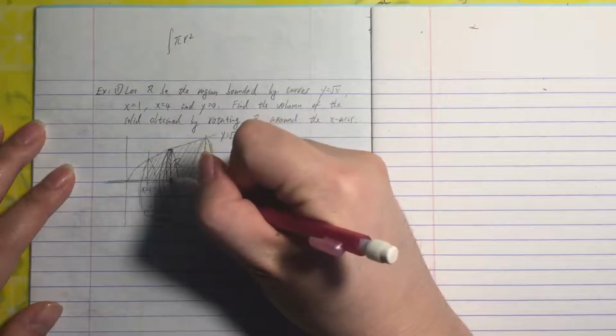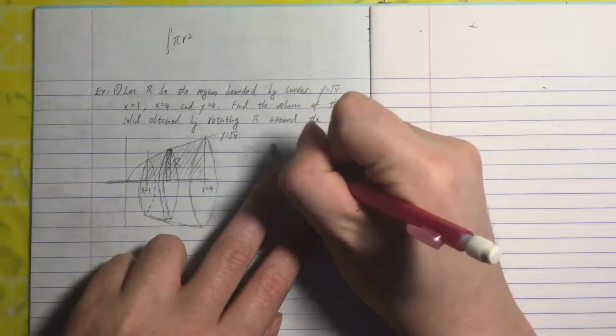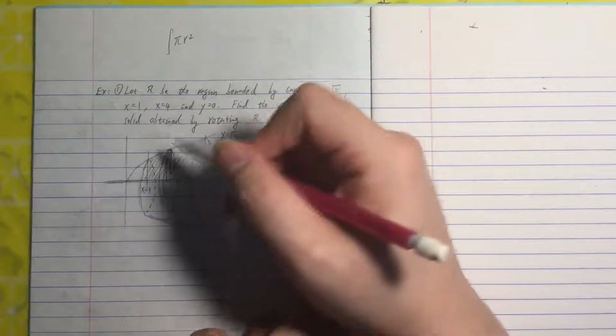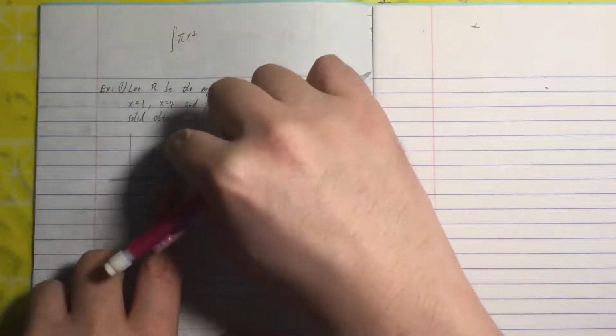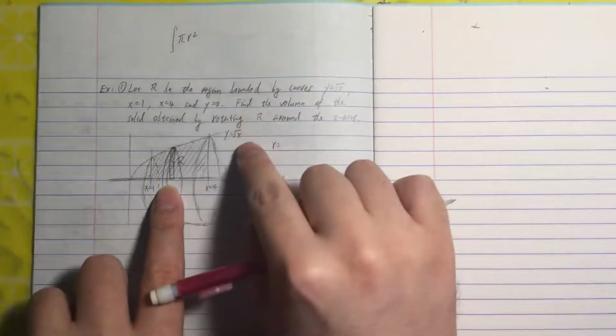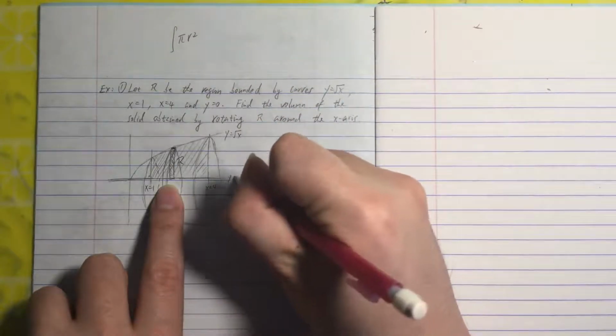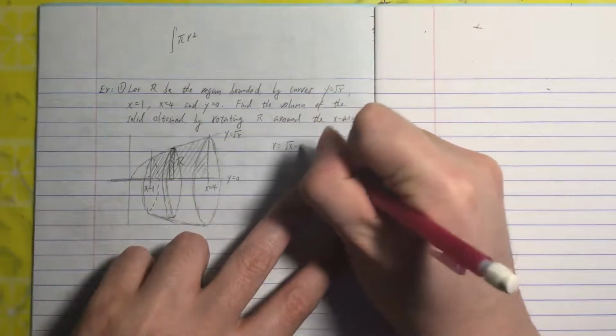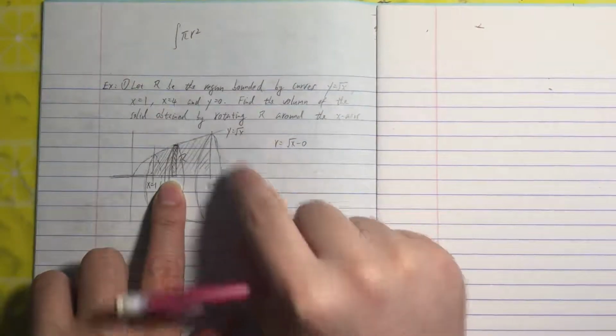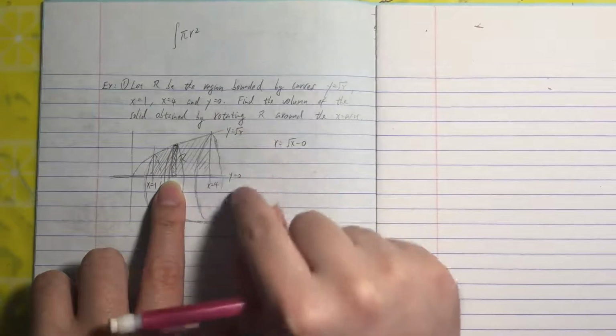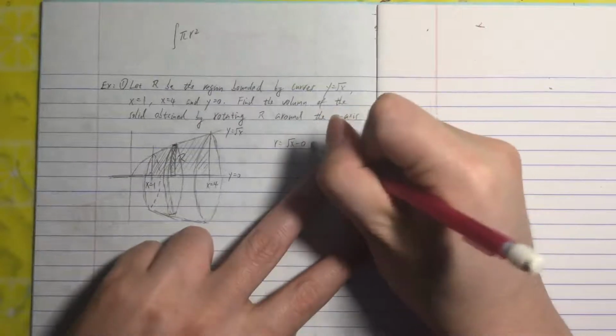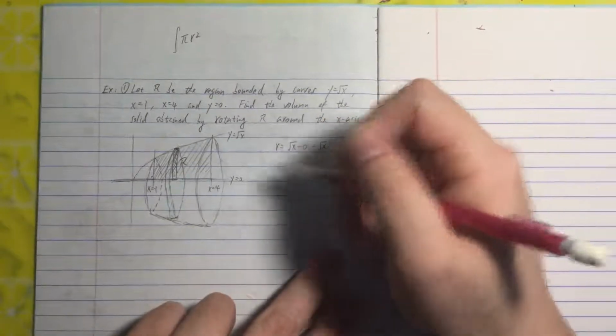So the radius of the disc is the distance from the center to the edge. In order to find this distance, we use the upper curve minus the lower curve. The upper curve is square root of x. The lower curve is y equal to 0. So square root of x minus 0 is the distance from the center to the edge, which is the radius of the disc. That's square root of x. So the radius is square root of x.